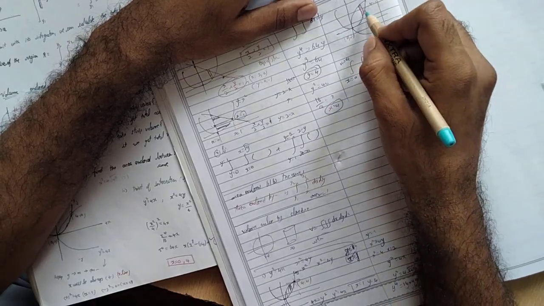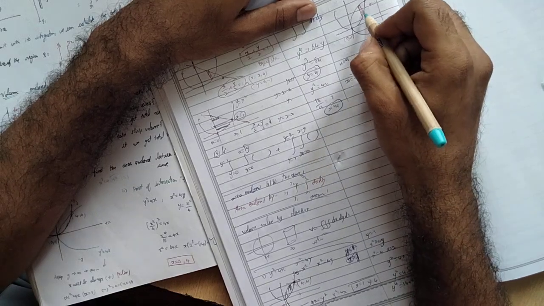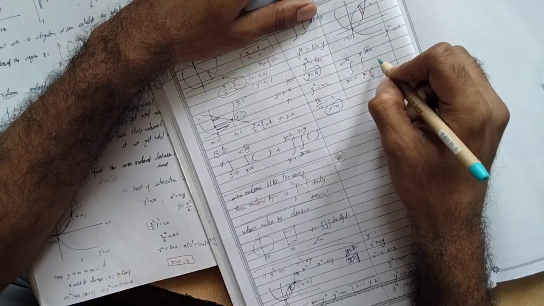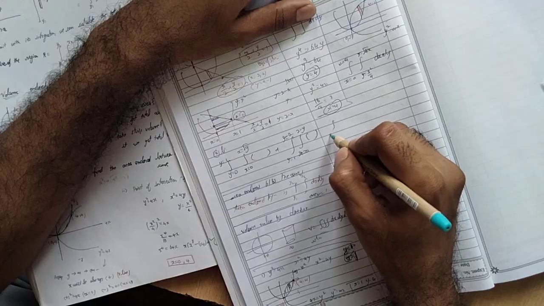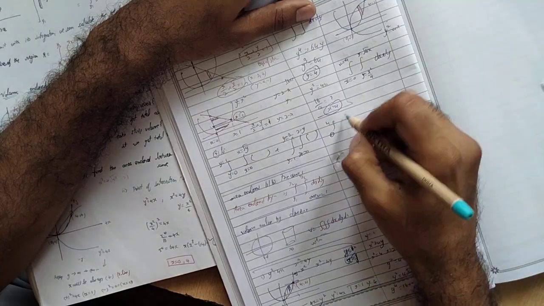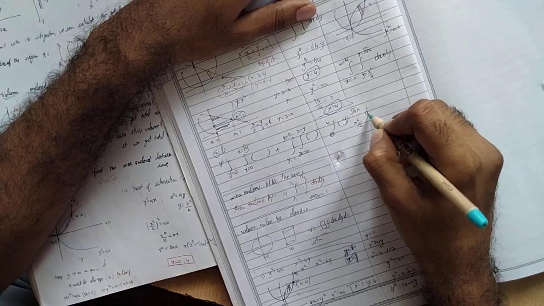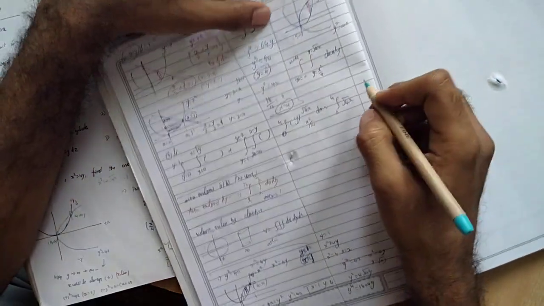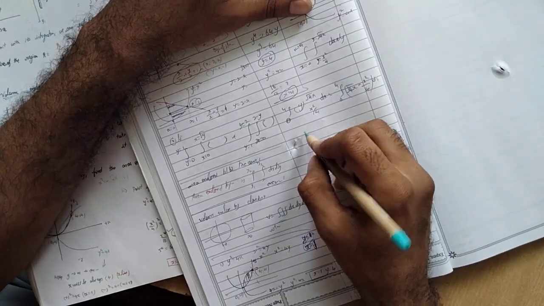Here y is x square divided by 4, and here y is root of 4x. So the integral dx dy, 0 to 4, of root 4x minus x square by 4 dx.